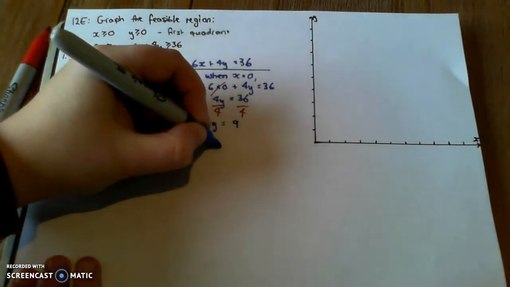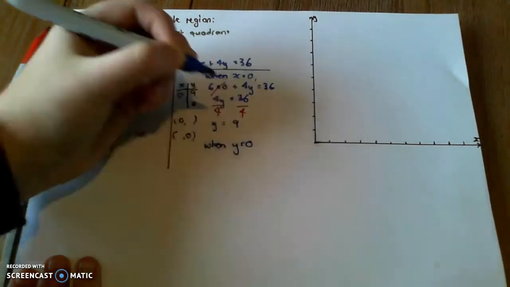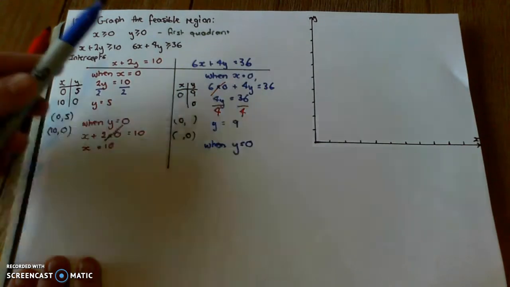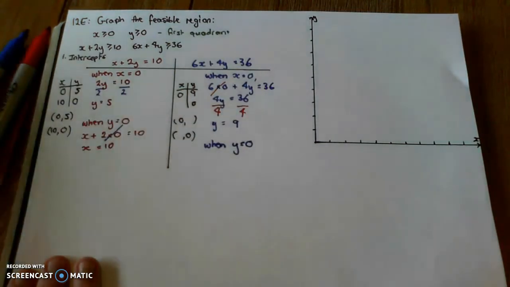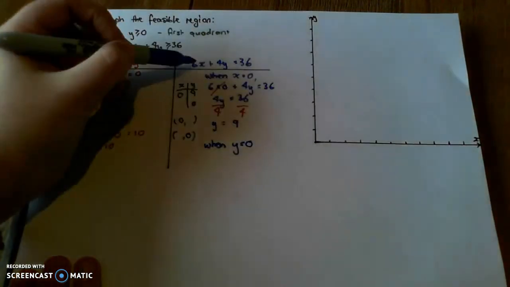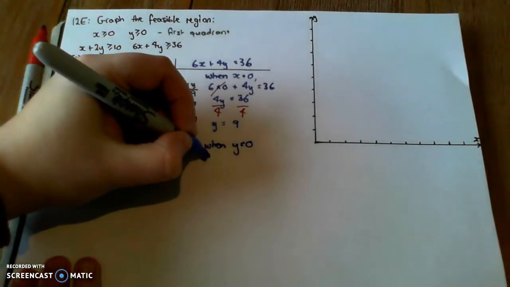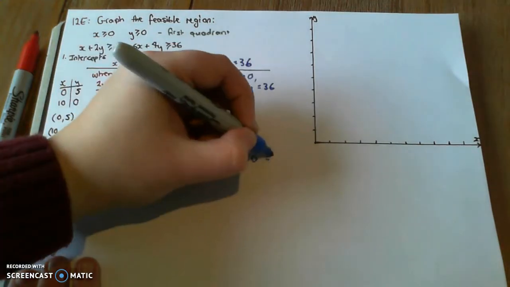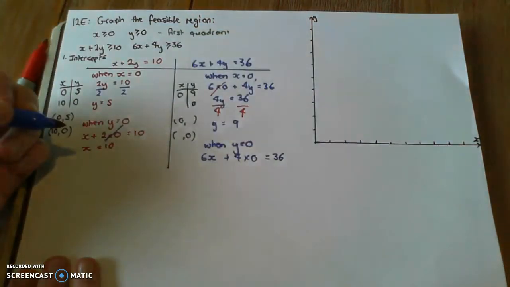Now let's look at when y is equal to 0. And that will give us our x-intercept that we need. So when y is equal to 0, we have 6x still plus 4 times 0 being equal to 36.